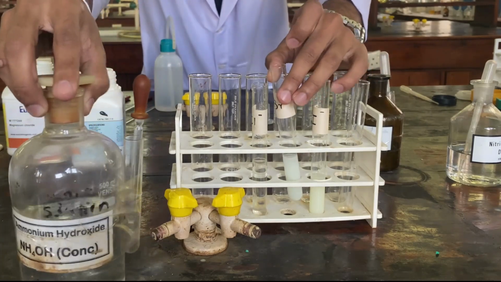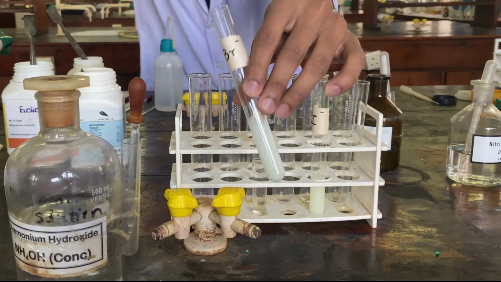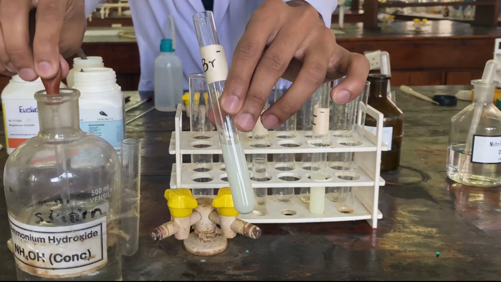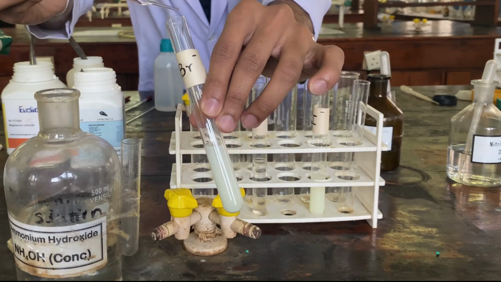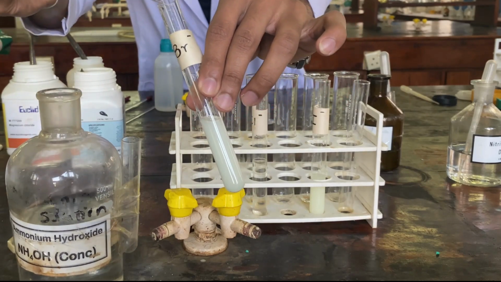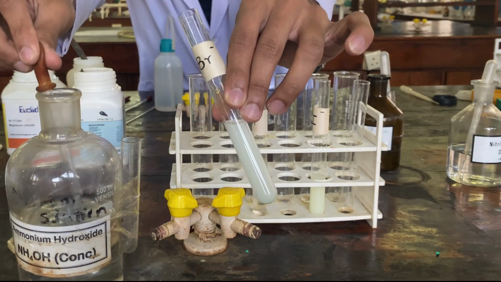Then take the second test tube. Add concentrated ammonium hydroxide into the second test tube which contains silver bromide precipitate, and let's check whether the precipitate dissolves.